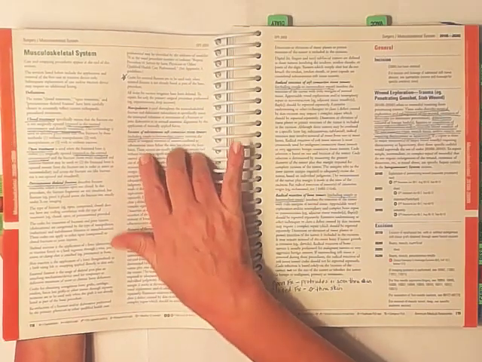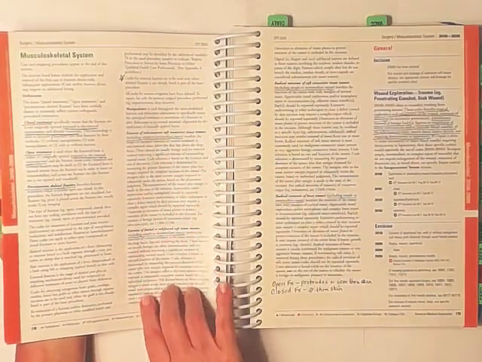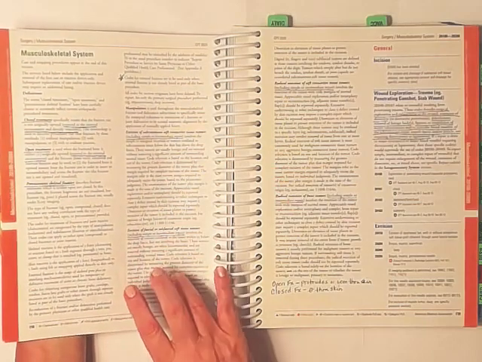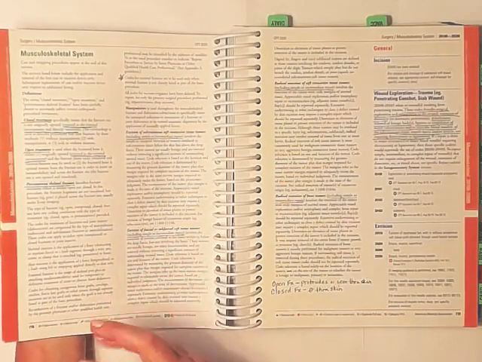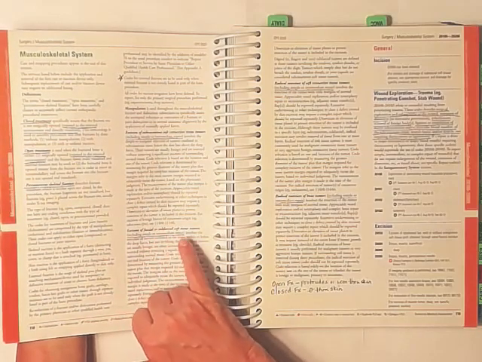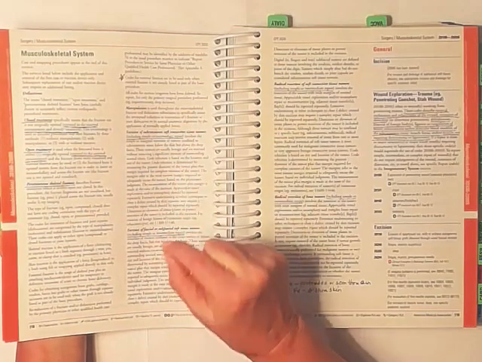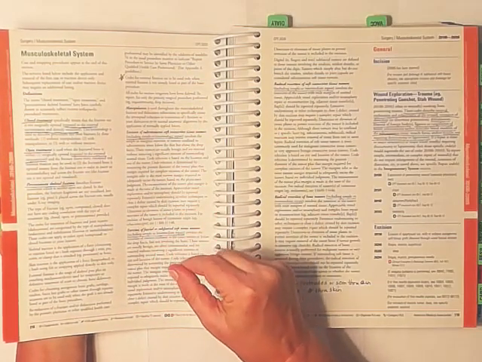Your excision of subcutaneous connective tissue tumors, your excision of fascial, however you say it, wherever you're from, or subfascial soft tissue tumors. These include simple and intermediate closures.